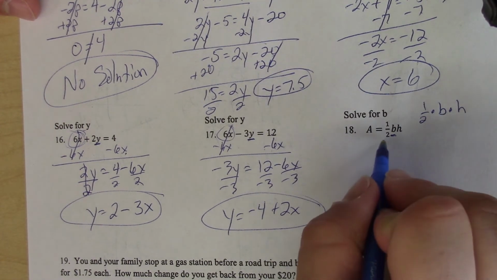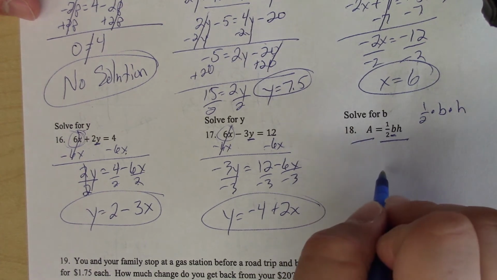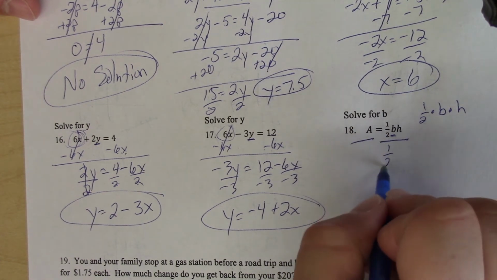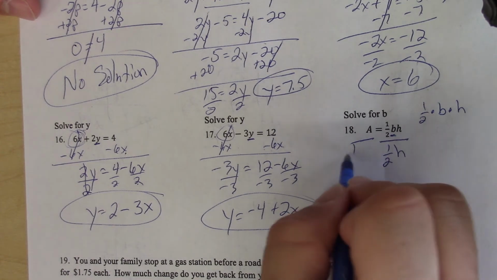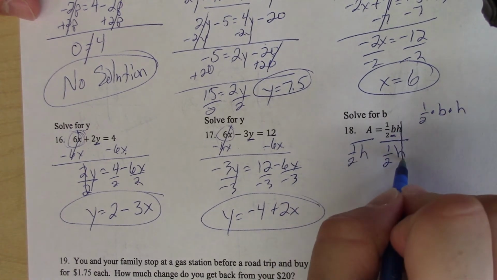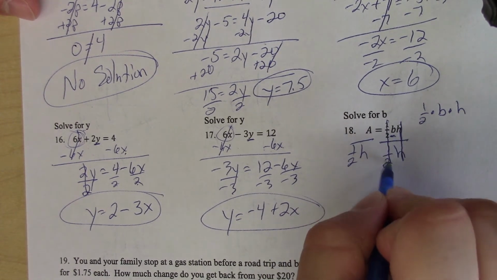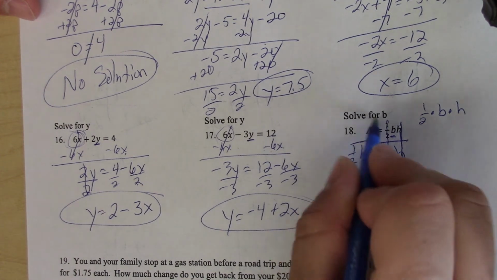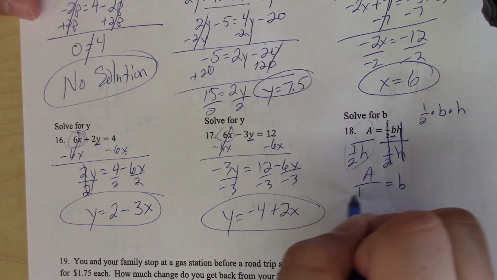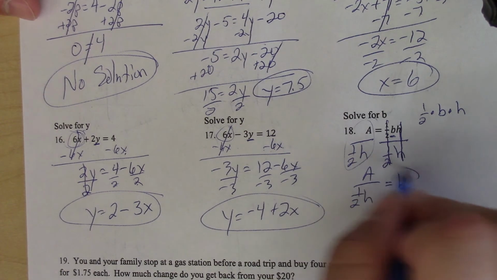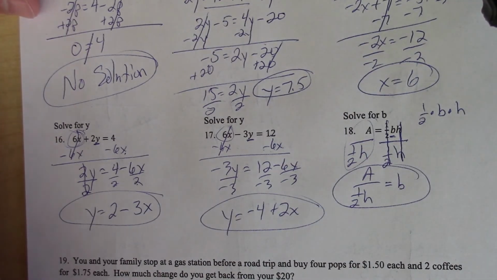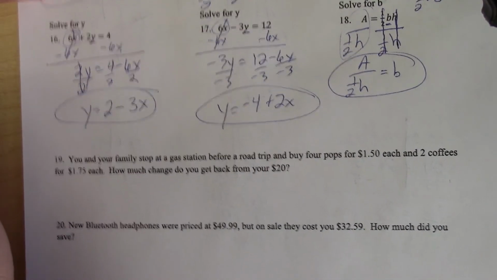And the opposite of multiplication is division. So we divide by everything that is not b to both sides. The h's will cancel here. The 1/2 will cancel here. You get your b by itself, and just rewrite this. A over 1/2 h. That's good enough for me. We're technically not supposed to have fractions and fractions, but I'd rather have you just do it, and I will give you those points, okay?